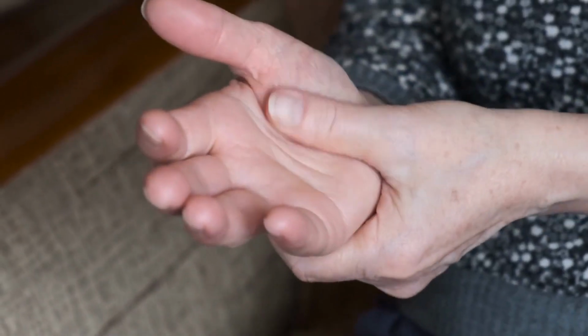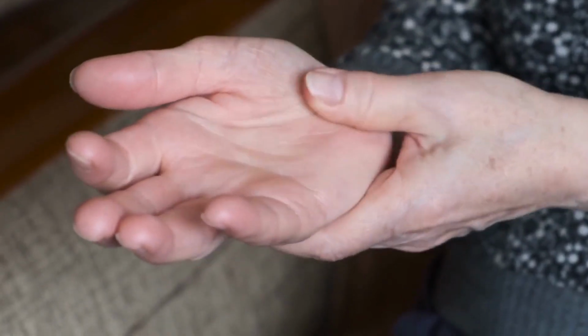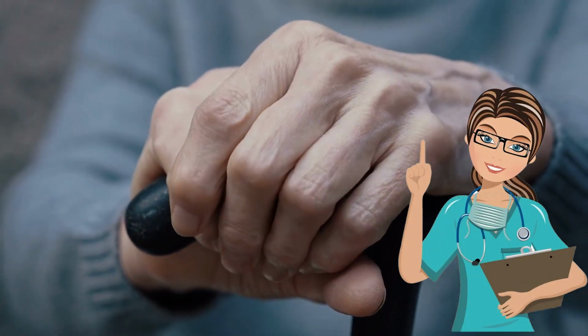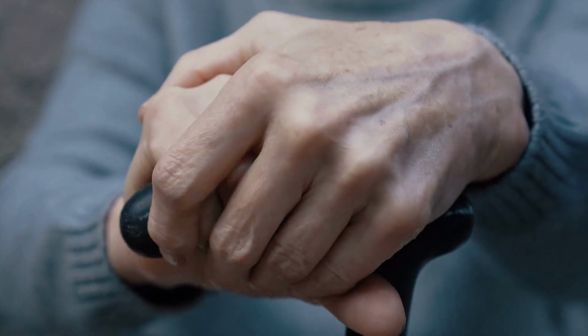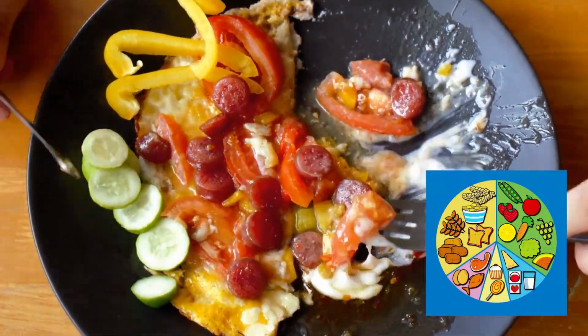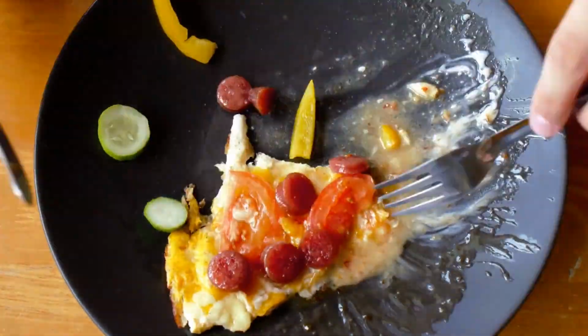Arthritis is a term often used to describe any condition that affects the joints. In this video, we will show you the various types of arthritis, explore the symptoms that can occur, and above all, we will analyze in detail the crucial role that diet can play in the management of these painful symptoms.